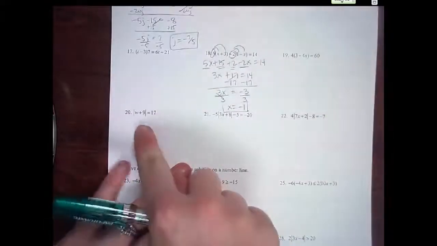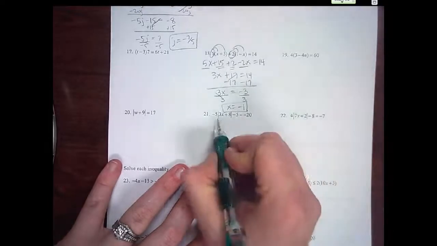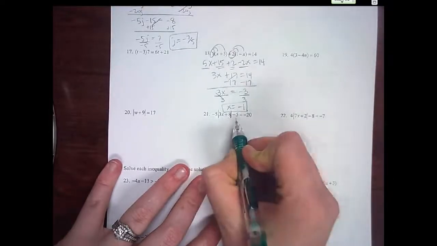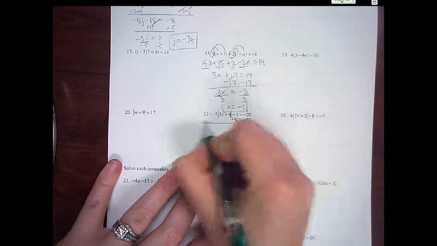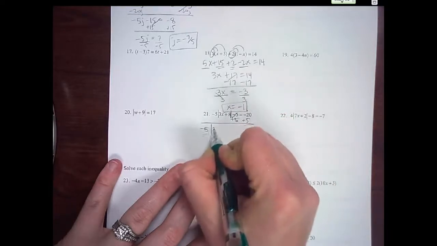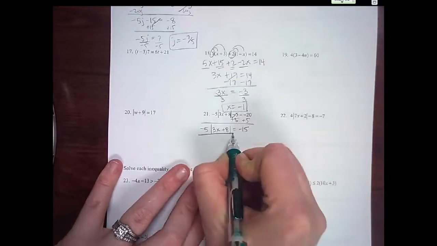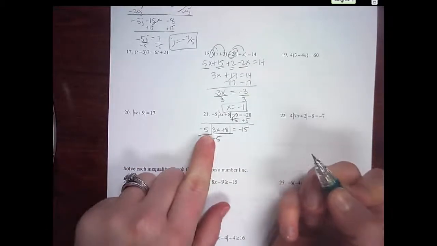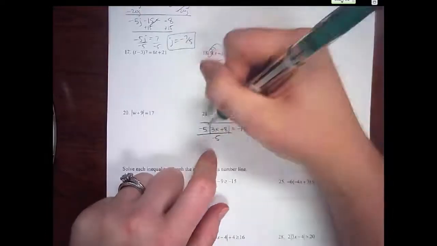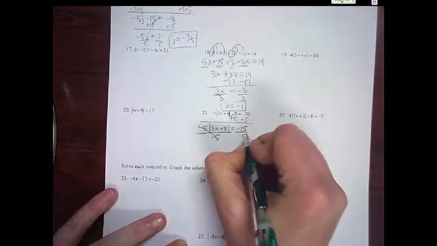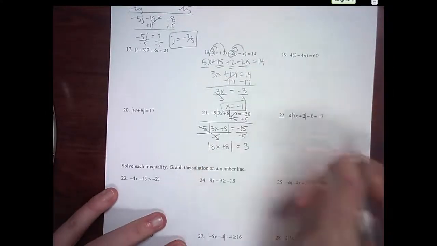Okay, these 3 right here, absolute value ones, remember you should have 2 solutions. So first thing we need to do is isolate the absolute value. Make sure you're moving this over first. So add 5. Negative 5 absolute value 3x plus 8 equals negative 15. Divide by negative 5. I saw some of my students trying to do something different with this negative 5. It's being multiplied. Divide by it and divide on this side. So 3x plus 8 equals positive 3.